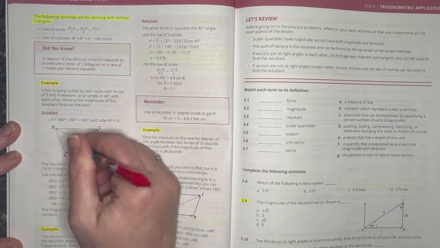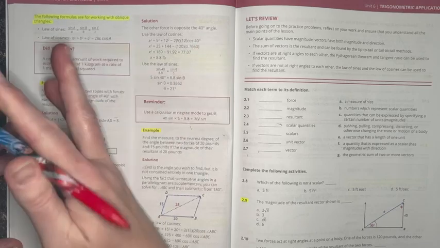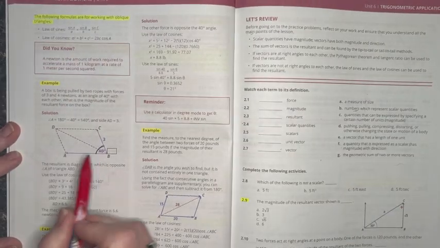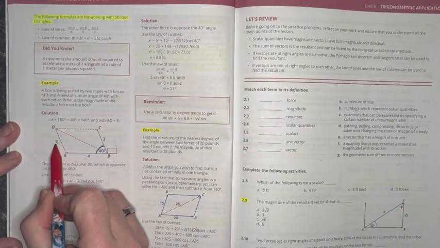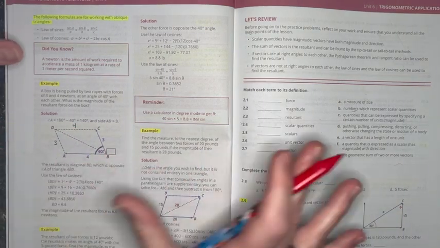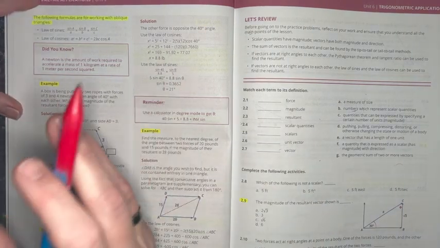But we aren't looking for that diagonal, right? So we have to do a little bit more work. Now, if this is 3, then this is 3. If this is 4, then this is 4, right? We know that about triangles. Or not triangles, sorry, parallelograms.